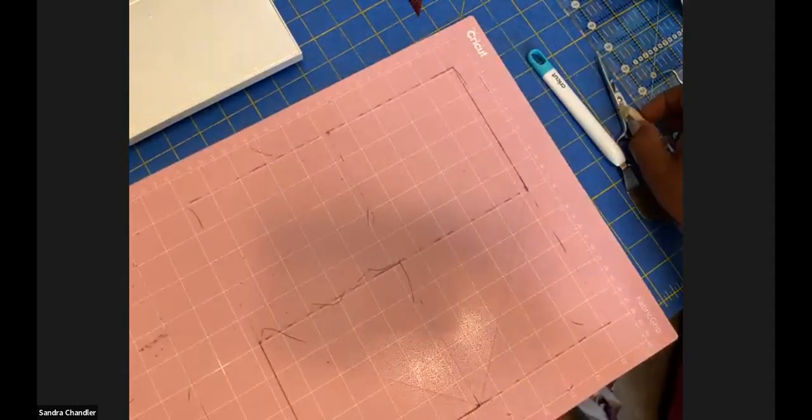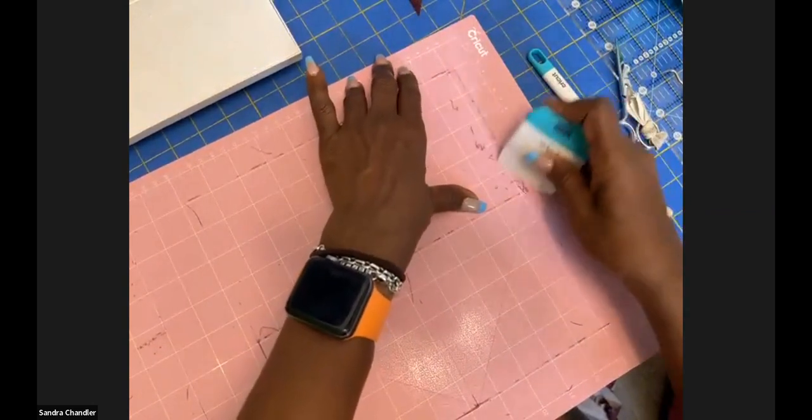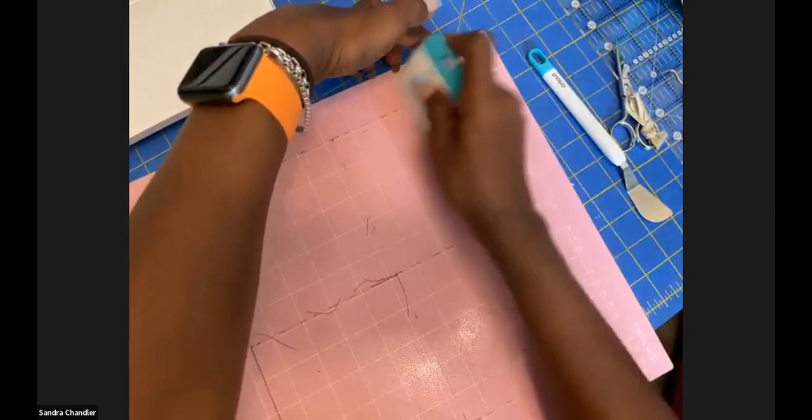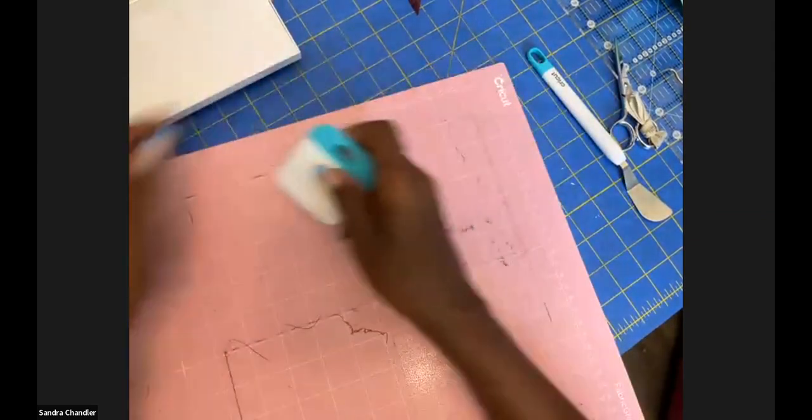So the project I did, which I was so excited about because it cut my project time down so much that I just could not believe.